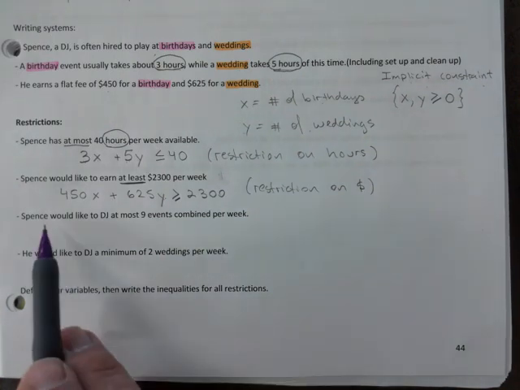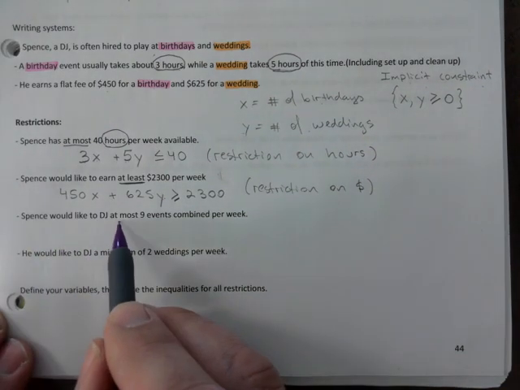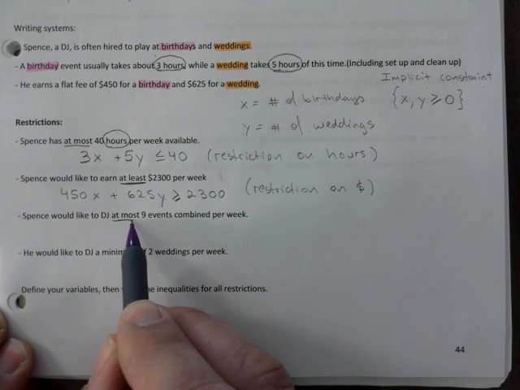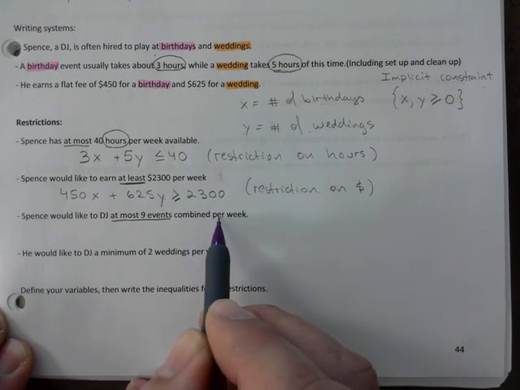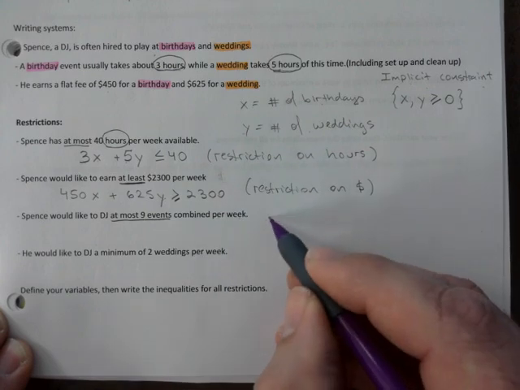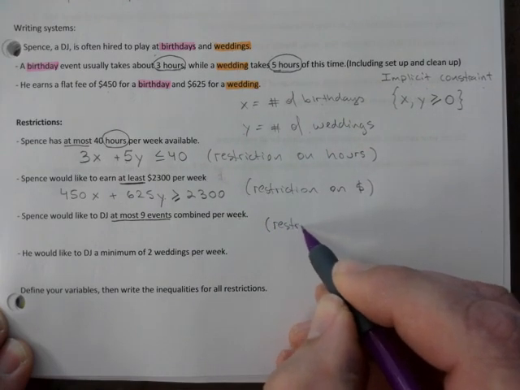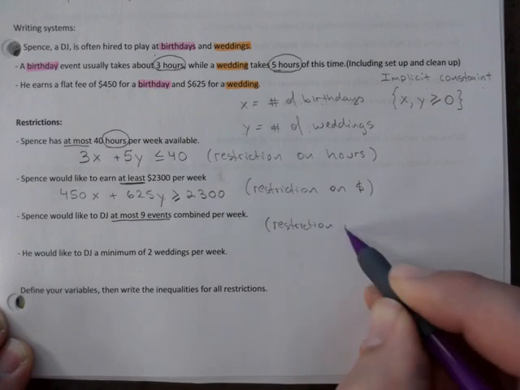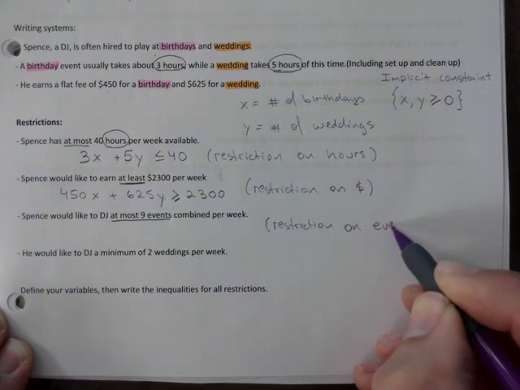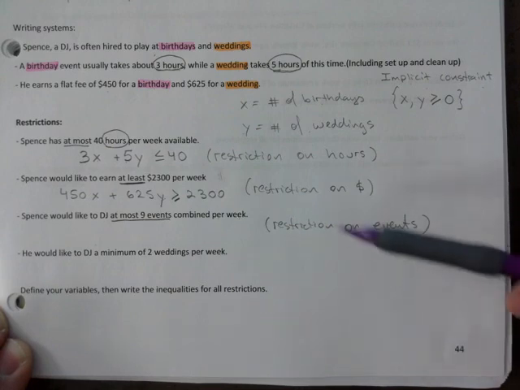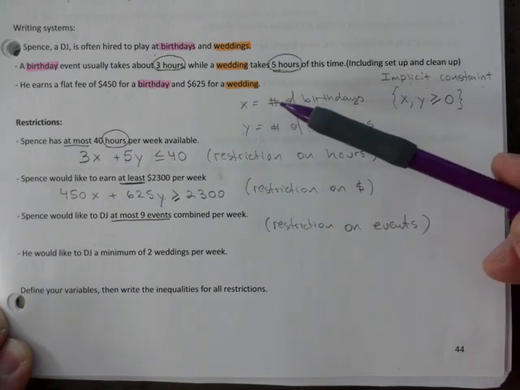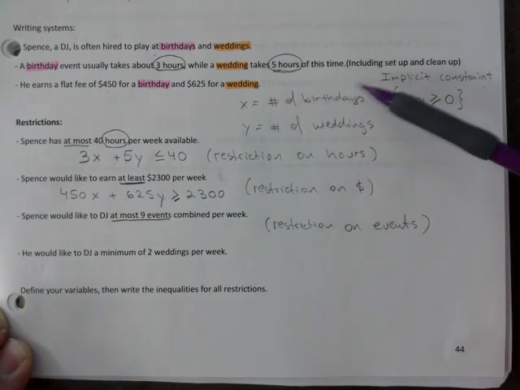Okay. Spence would like to DJ at most 9 events combined per week. Restriction on events. So technically I could go up here, and this would have been better to say number of birthday events, right?